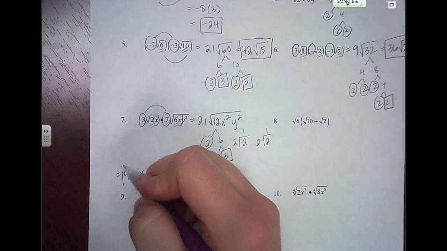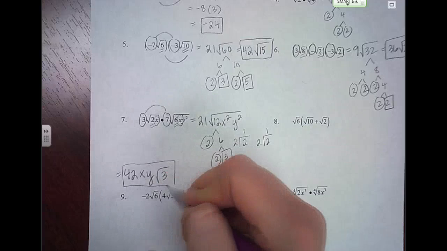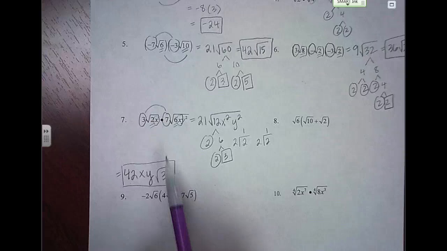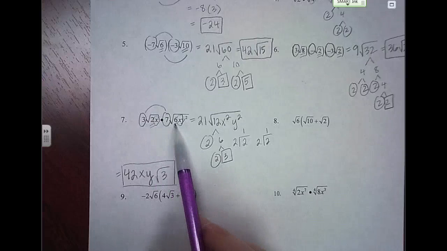Now you obviously cannot plug the x's and y's into your calculator to check it, but you could at least do the numbers if you wanted to. You could check the 42 square root 3, and you could check these numbers up here and see if that's the same.